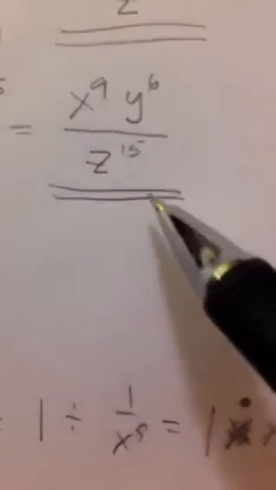So that's why we wrote x to the ninth here: it is a numerator when it has a negative sign in the denominator's position. By the same logic, when you have a numerator that has a negative exponent, it belongs in the denominator. You can work this out just like I worked it out here. It's 1 over z to the 15th, which is equal to this.